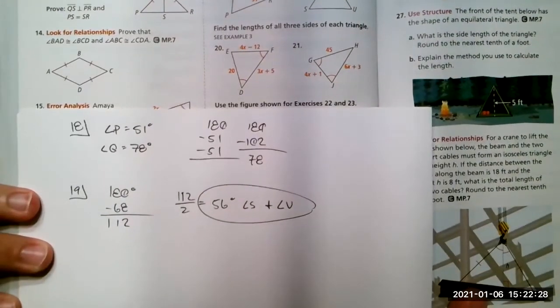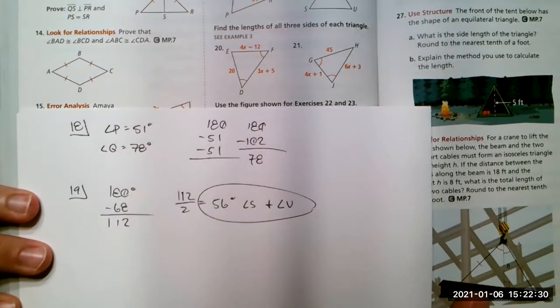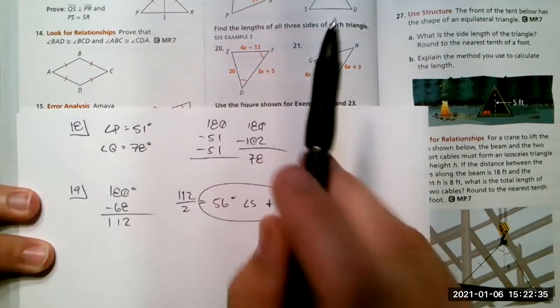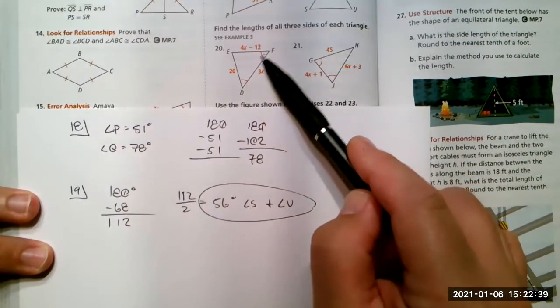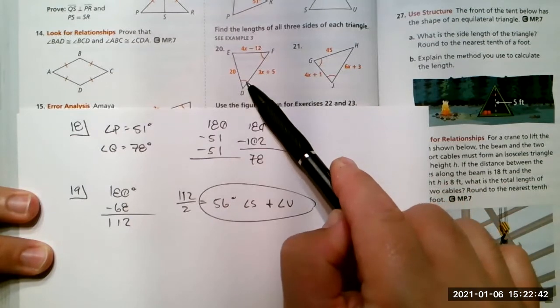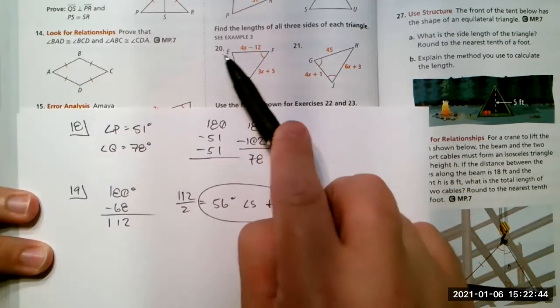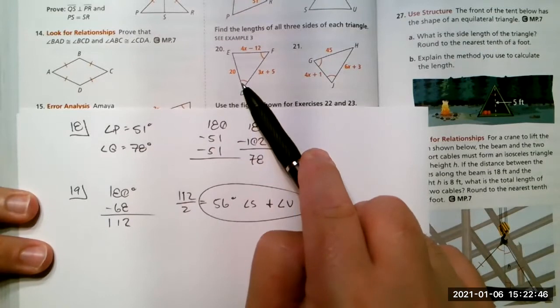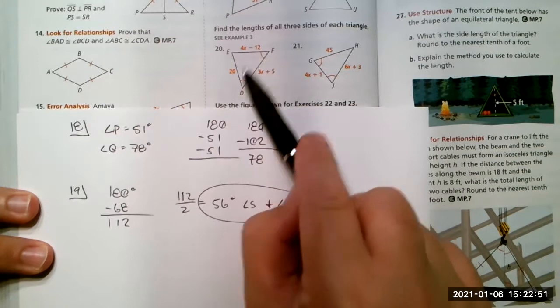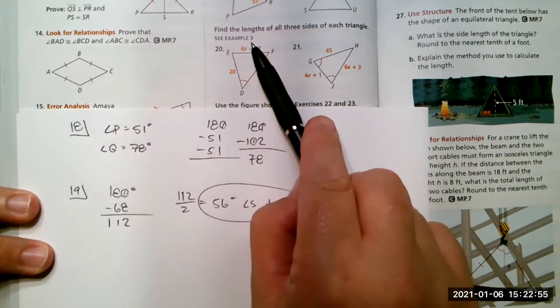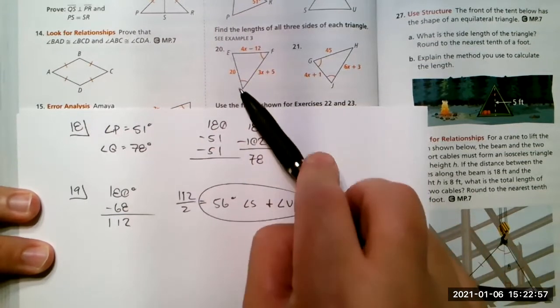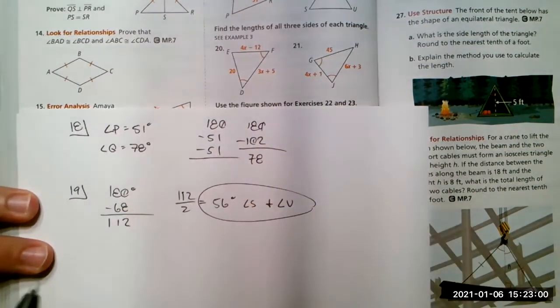Number 20, find the lengths of all three sides of each triangle. What this triangle for number 20 is telling me, since those two base angles have that tick mark there, is that this is also an isosceles triangle. If all three angles had that tick mark, it would be telling me that it's an equilateral triangle. So since this is an isosceles triangle, I'm going to use that same idea that I'm assuming they talked about in example 3, that the two sides have to be the same length.